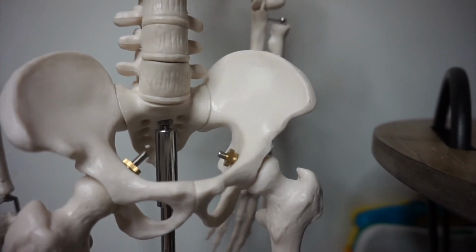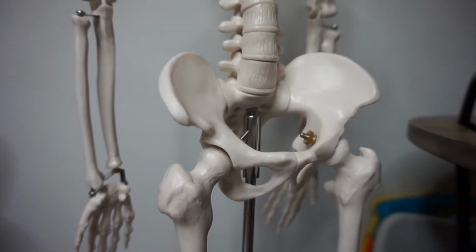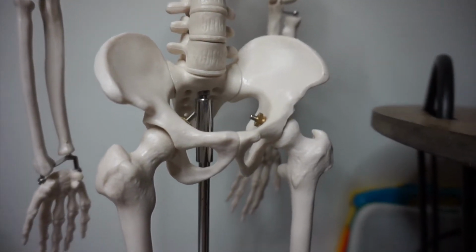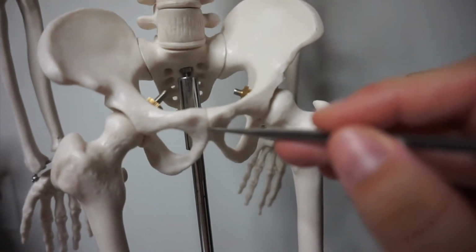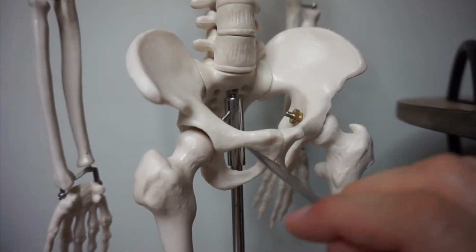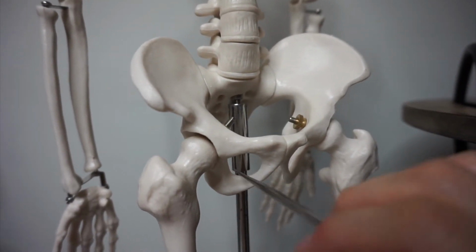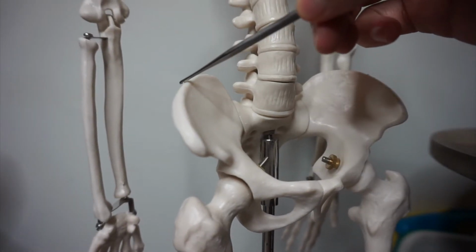So starting with the acetabulum, that is right here where the socket is, pubic symphysis is right here. The obturator foramen is this hole right here. The iliac crest, this right here.